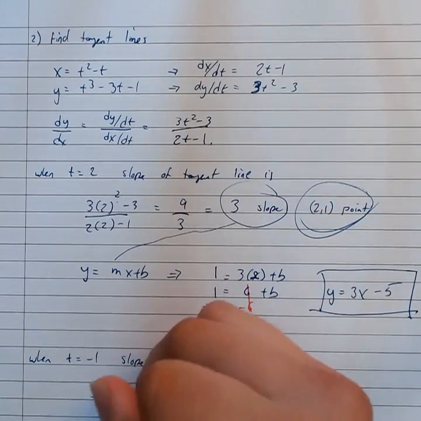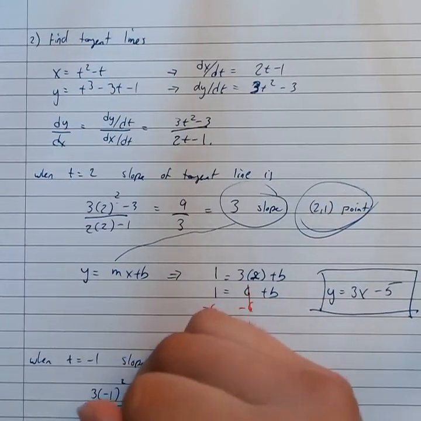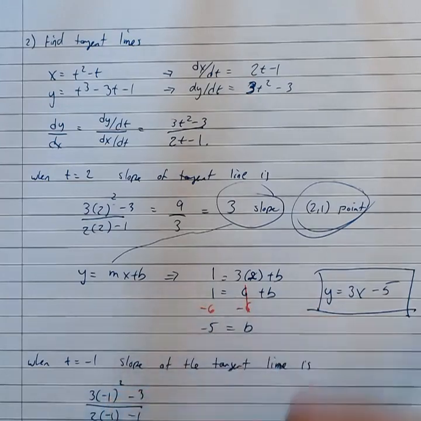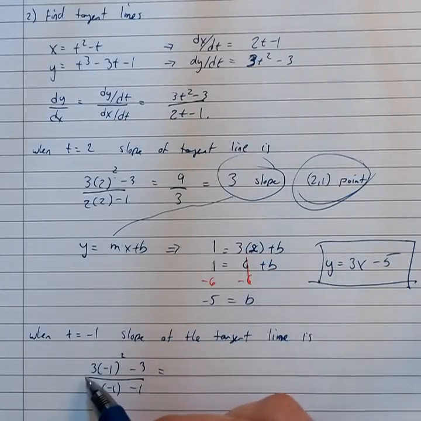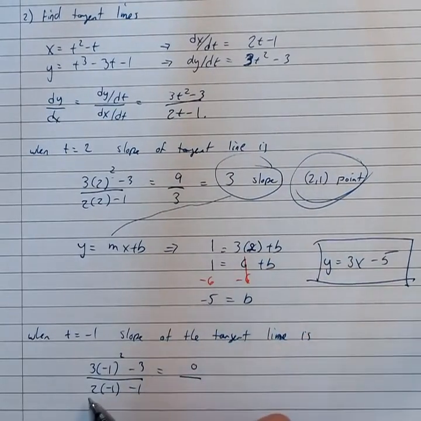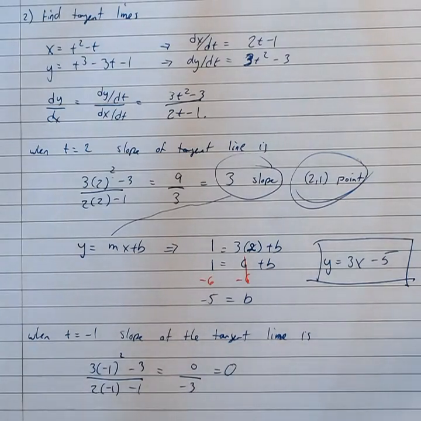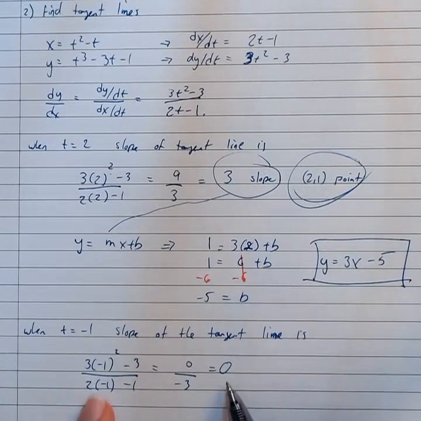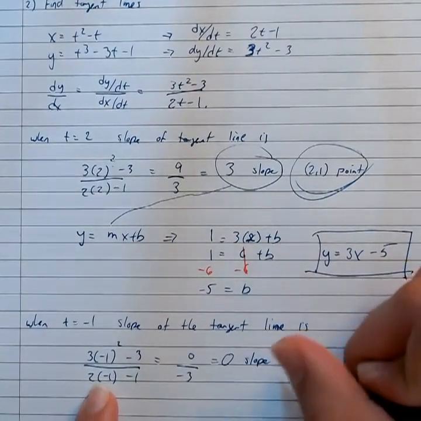So that'll be 3 times negative 1 squared minus 3 over 2 times negative 1 minus 1. And that'll give us positive 1 times 3. But now 3 minus 3 is 0. And over here, that's going to be negative 2 minus 1 is negative 3. And here, that's 0. So this is a special case. The slope of the tangent line is 0, which means it's going to be a horizontal line.